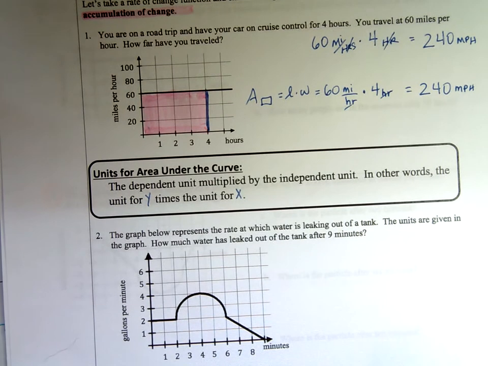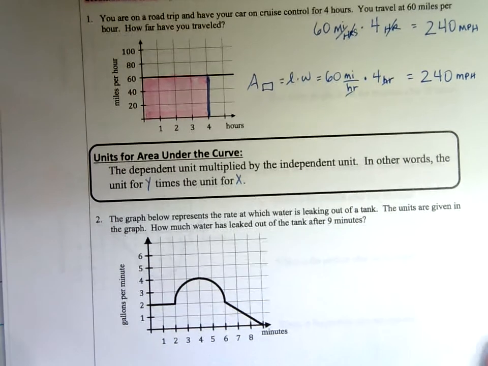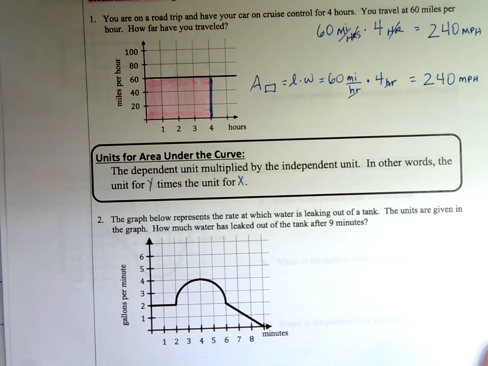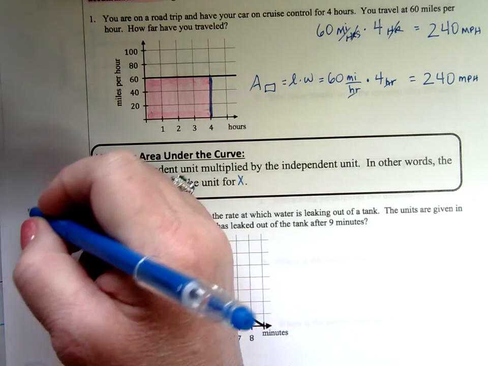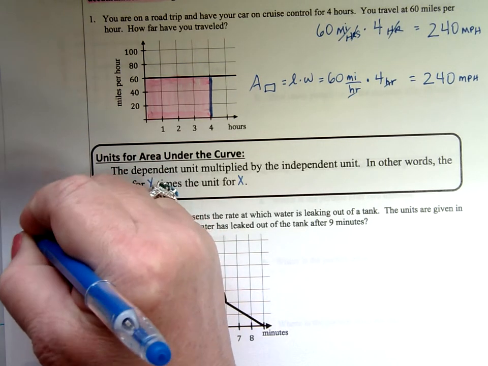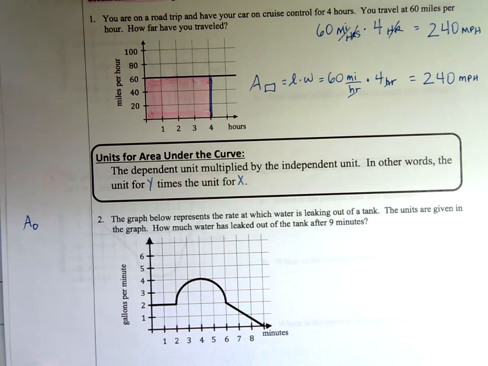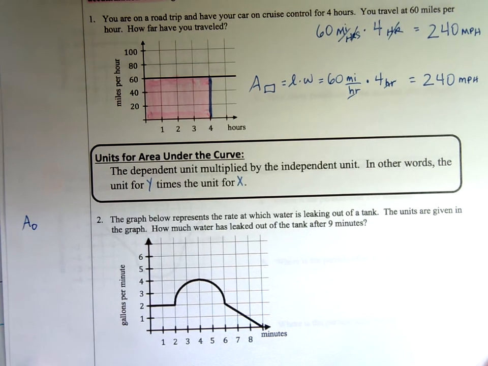All right, so we need to go back to geometry. I hope you like geometry because this is a lot of geometry today. We need to think about formulas for area of several different types of shapes. So the first one that I'm going to talk about is the area of a circle. What's the equation for the area of a circle?